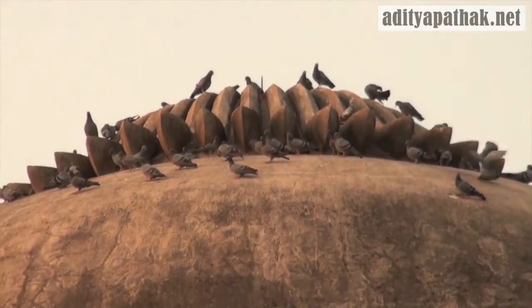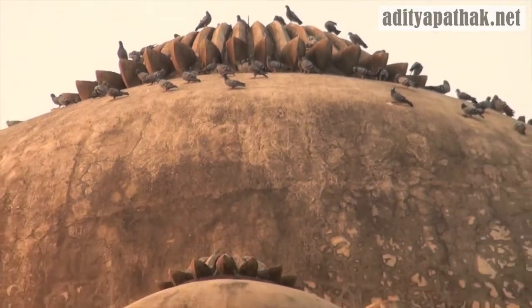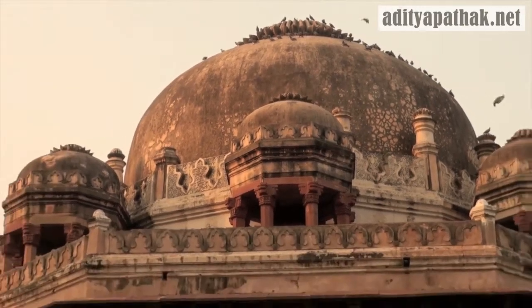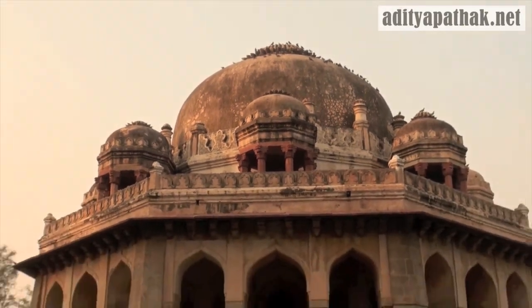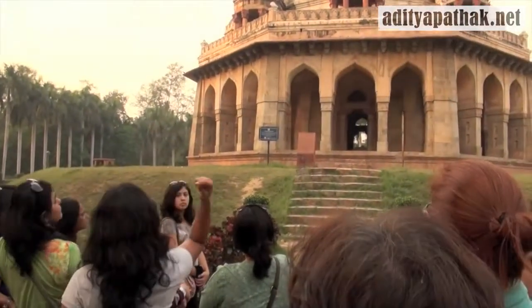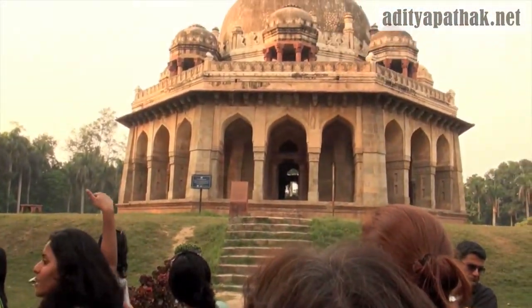They copied many fascinating features from Indian architecture as well. So the lotus petal is one of the features which was copied from Hindu, or let's say Indian, architecture.